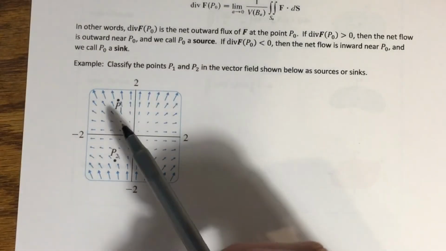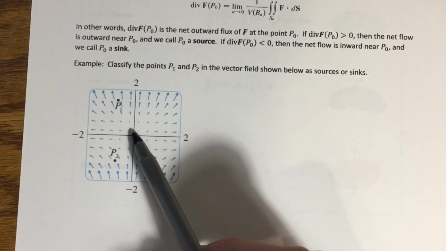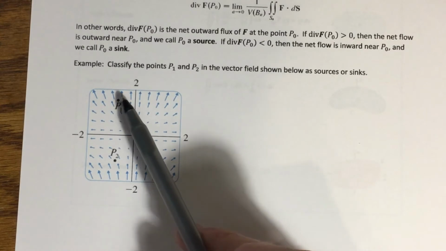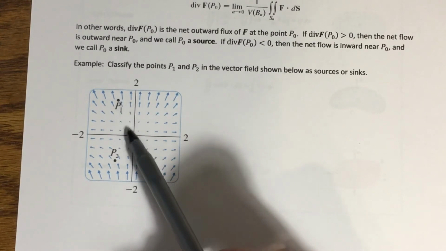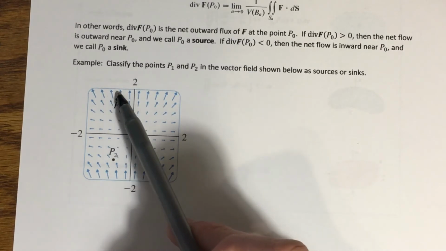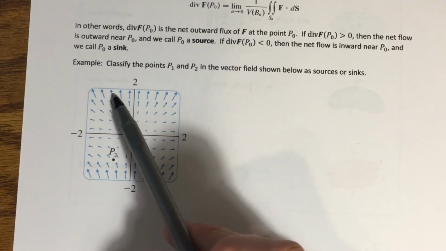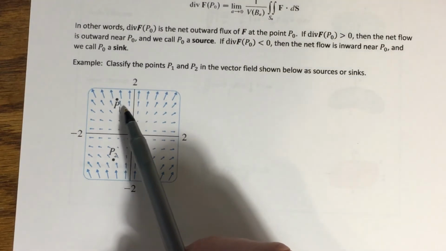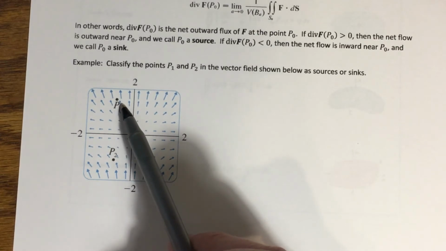If you pay close attention to the point P1, the vectors are kind of flowing toward P1 if they're coming from here, and away from P1 as you get further north and west, I guess. Take a look at some of the vectors that are near P1. This vector here is close to, it looks like it's flowing into P1 or very close to it.